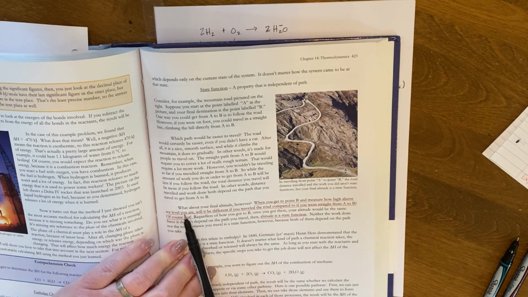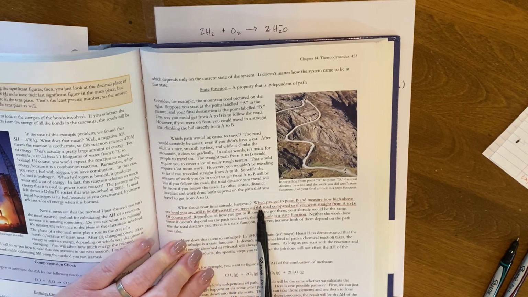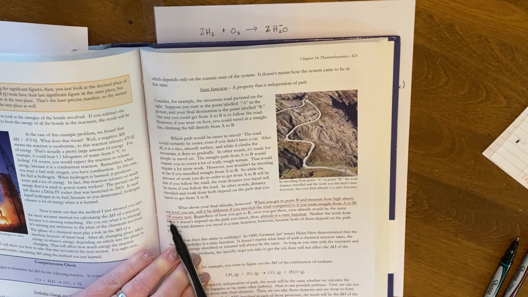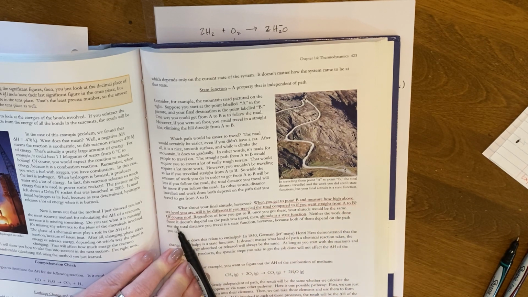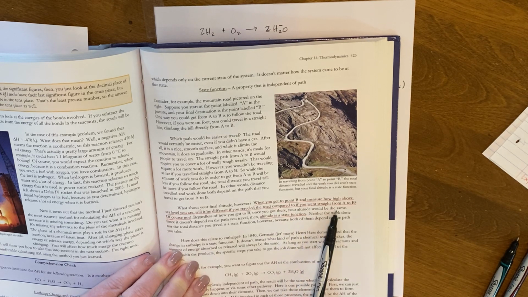Okay? So I've underlined down here, when you get to point B and measure how high above sea level you are, will it be different if you traveled the road compared to if you went straight from A to B? Of course not. Regardless of how you got to B, once you're there, your altitude is the same. It doesn't depend on the path you travel. So altitude is a state function.